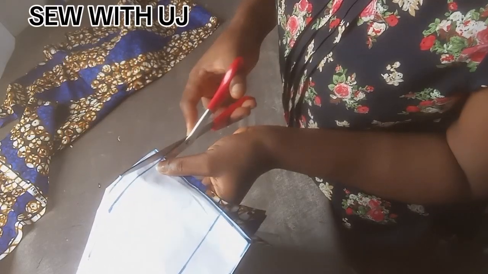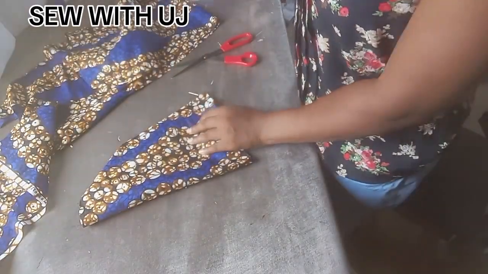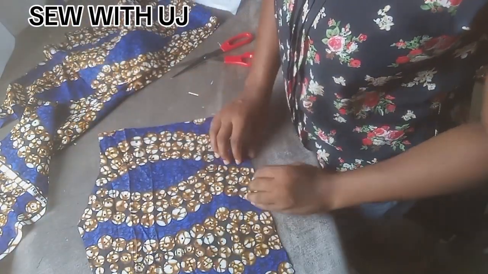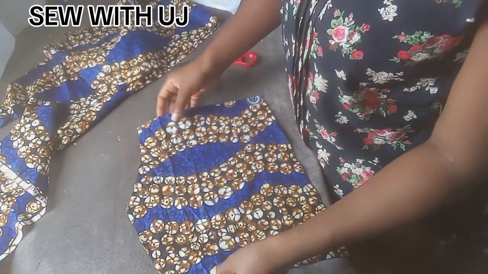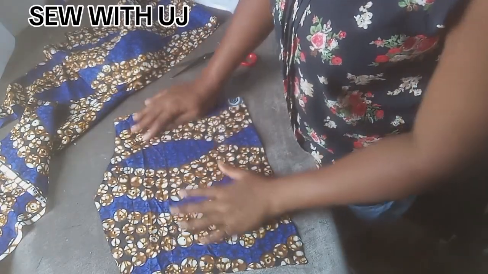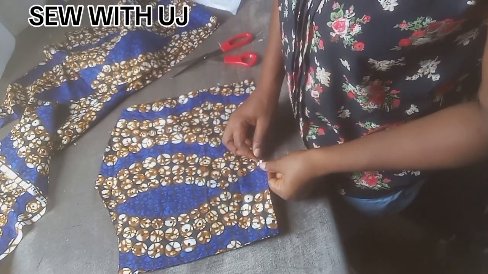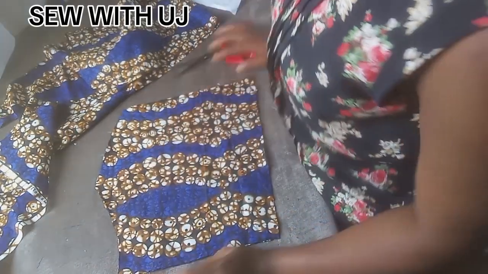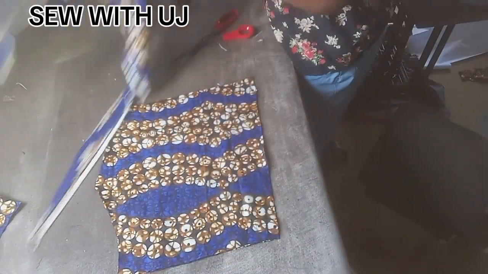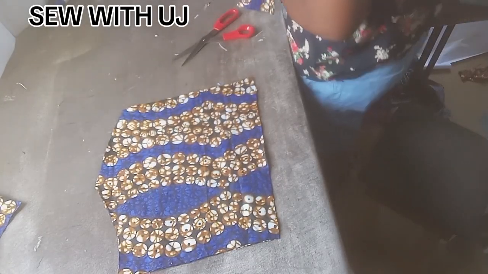Remember to notch it. Remember to notch your zipper allowance, that zip area. That's the dart. Remember to notch your zipper allowance. Okay, so that is it for the front and back cutting on fabric. Now we are going to cut the wadding and the lining. That's what we're going to do next.